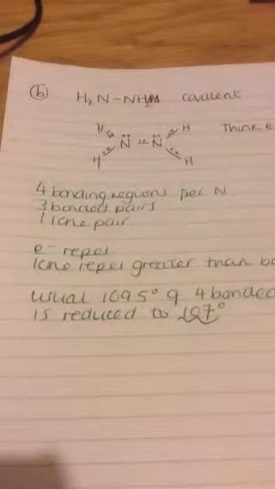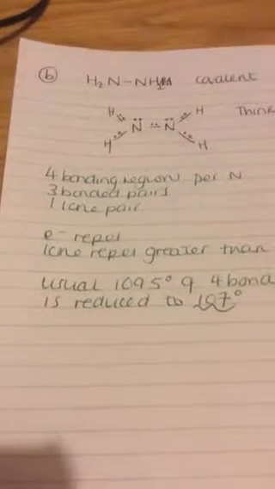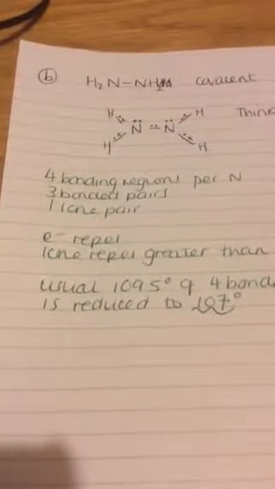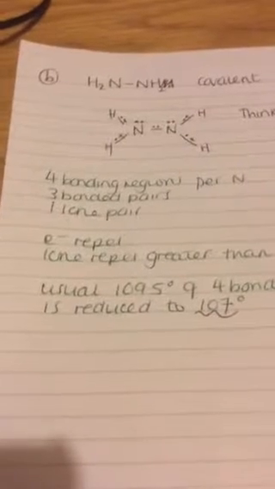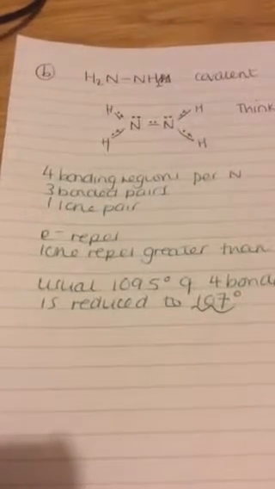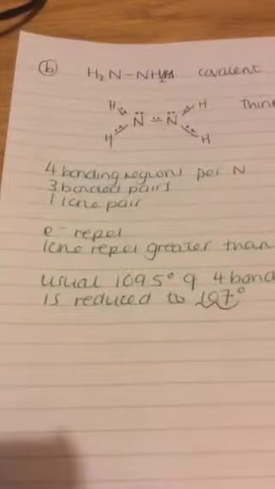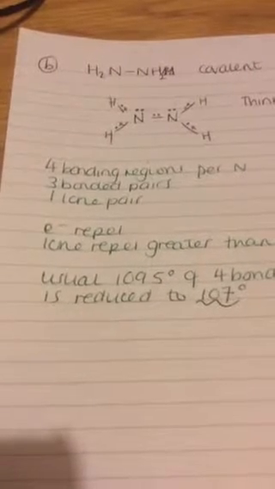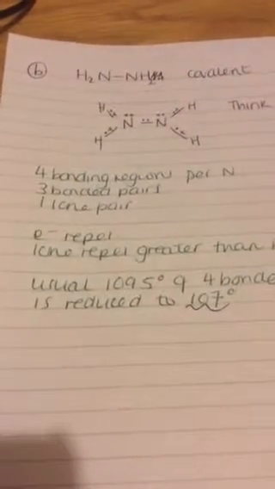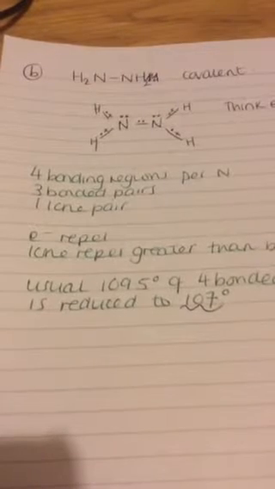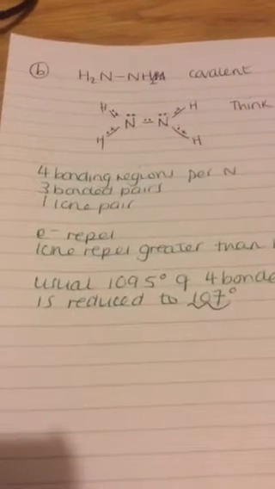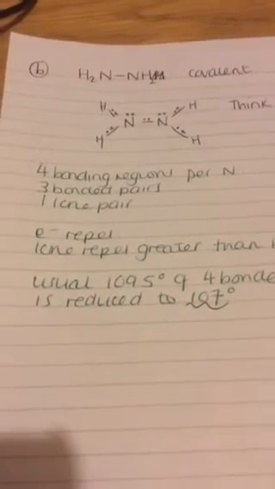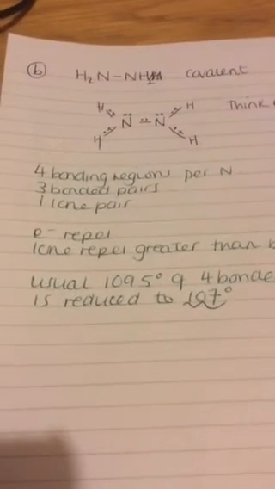Now usually if we have a substance that has got 4 bonding regions, if all of the electrons are equal, we have all of the electrons forcing each other as far apart as possible, and we end up with 109.5 as our bond angle. Now because we've got 4 bonding regions, but one of them is a lone pair, because the lone pairs repel greater than the bonded pairs, we reduce our angle slightly and it goes down to 107.